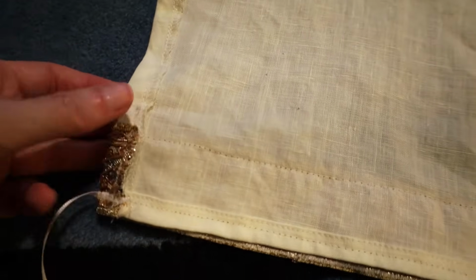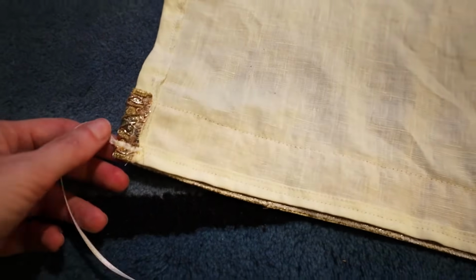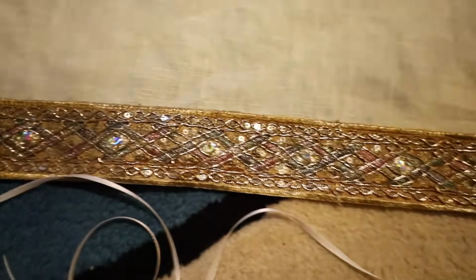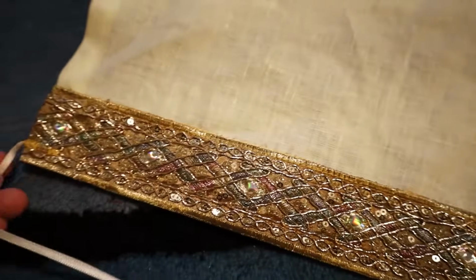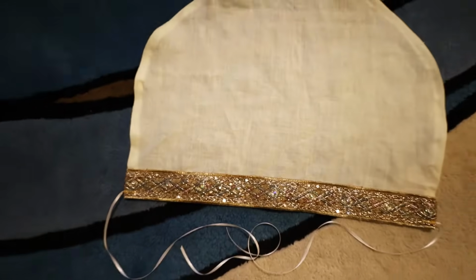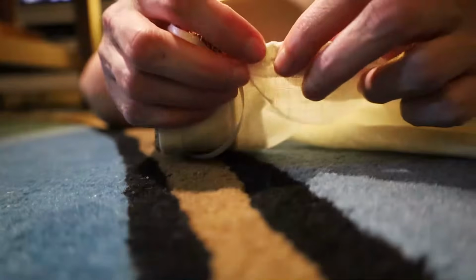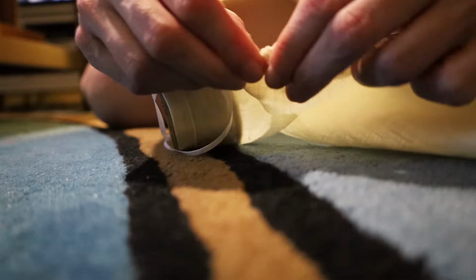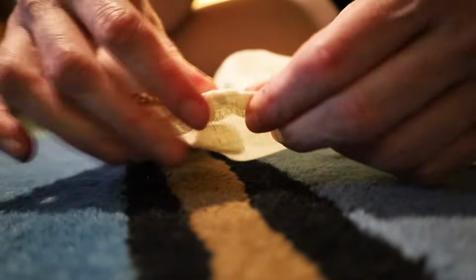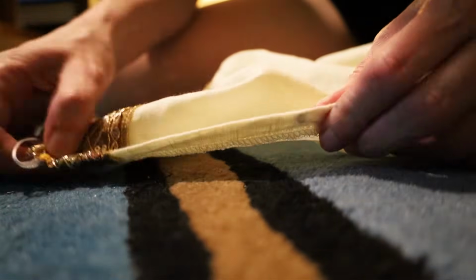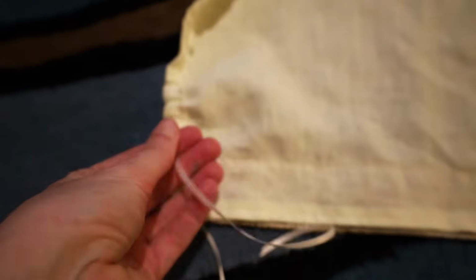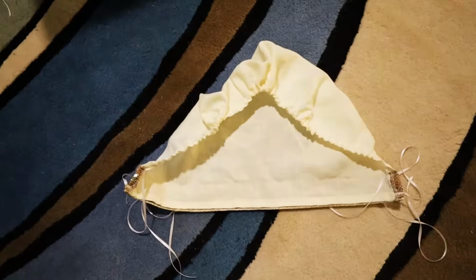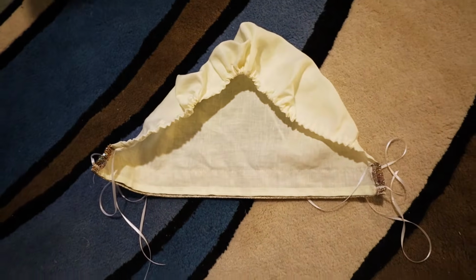So the front edge has a ribbon attached to each side. That's going to be able to tie in the back of my head. And then for the large curved edge, I'm sending a ribbon through there using a safety pin, and that ribbon is going to be used to gather the cap. I have made caps just like this before using the same pattern, just different designs and fabrics, so I was pretty confident that this would work.